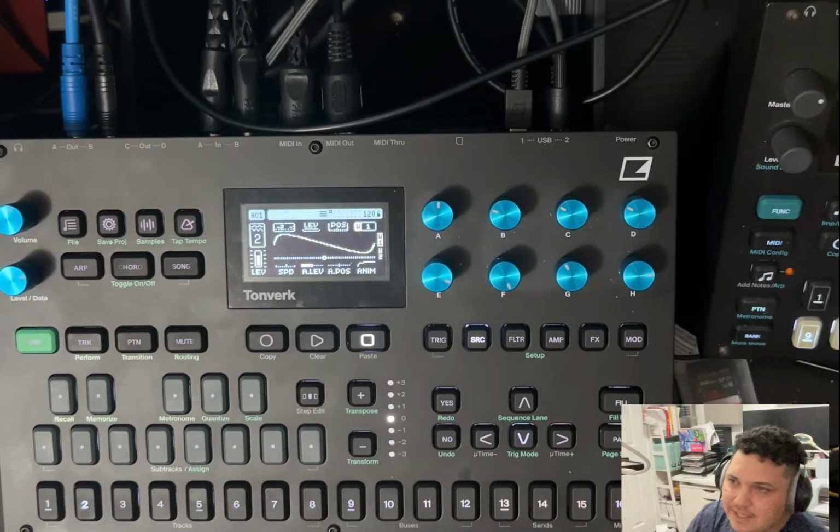Oh yeah, resampling. If you wanna open more tracks, you can resample.